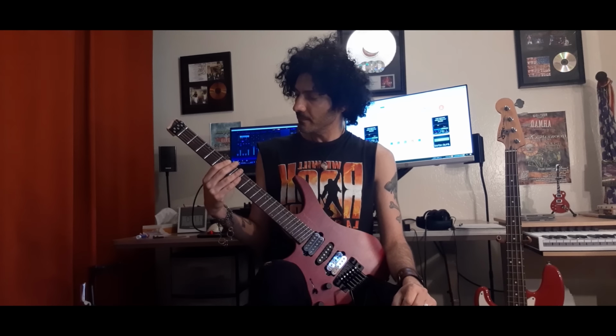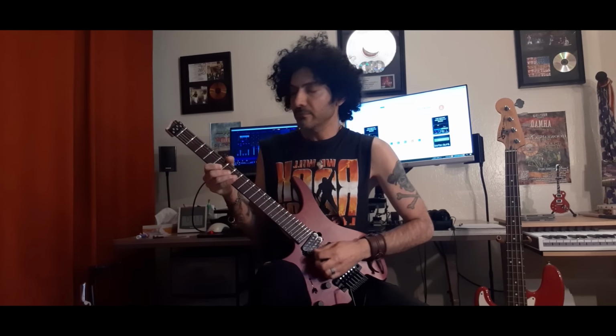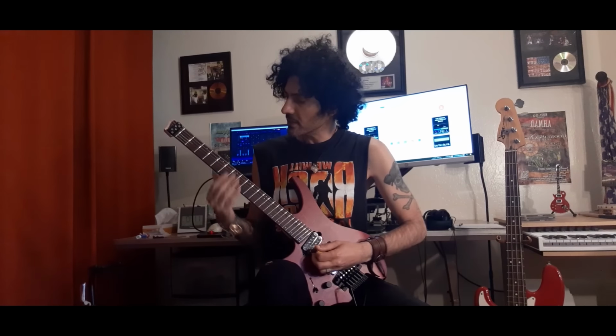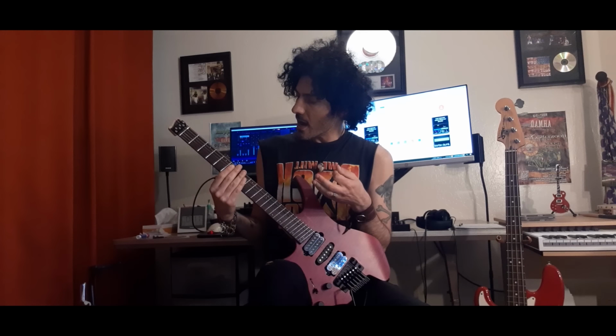For example, the A minor pentatonic that I just played, here's an example of using it musically. It's used in lots of common songs. For example, I changed the key, of course. Also, this is A minor pentatonic.